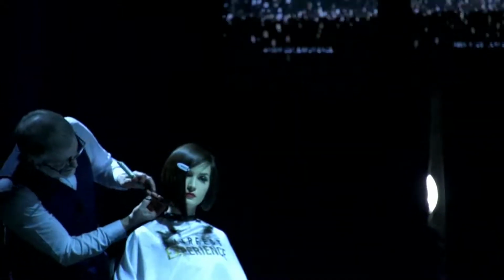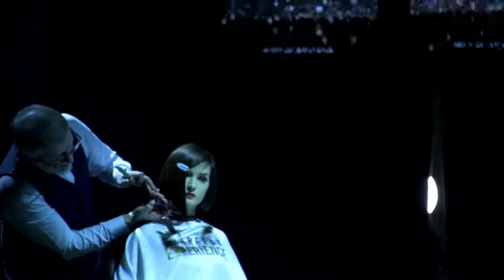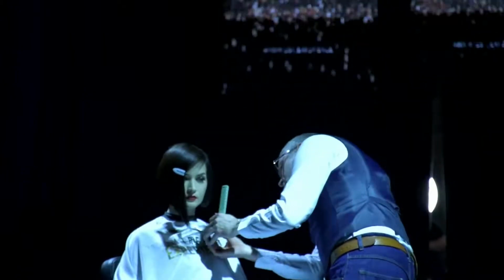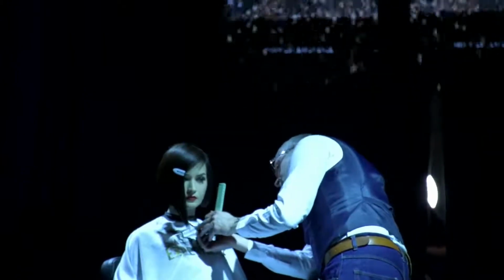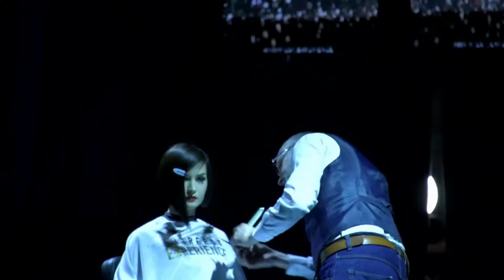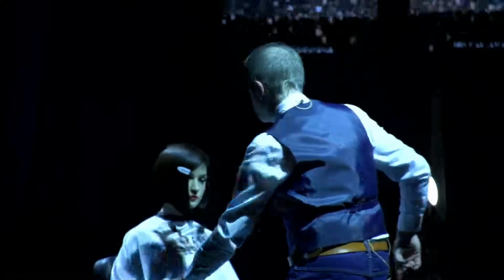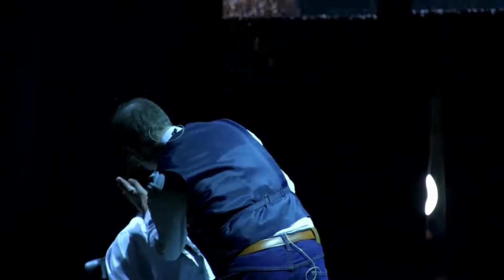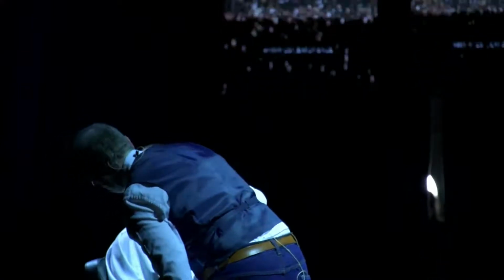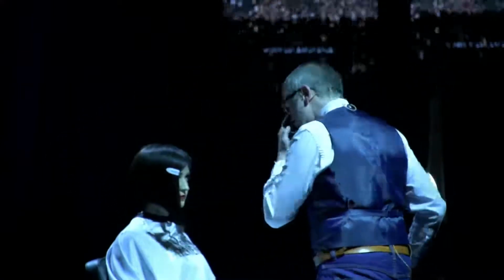Even though to be honest, I favor flat brush drying. I do love the sort of shape and volume that's created by a round brush. But again, it's when it's suitable.